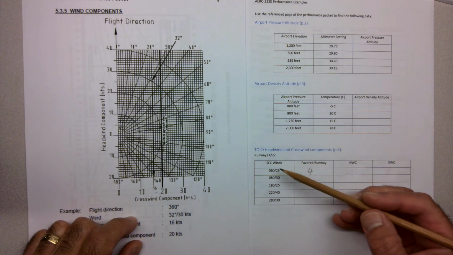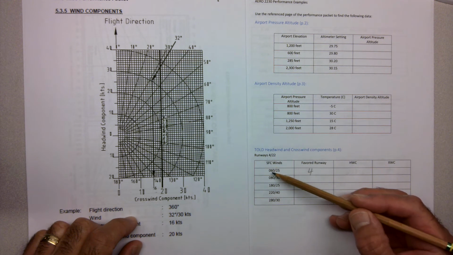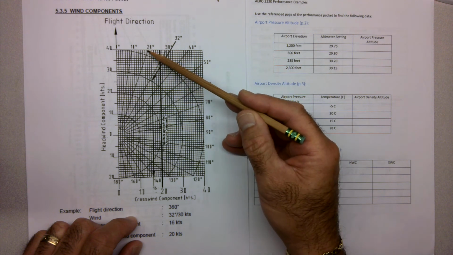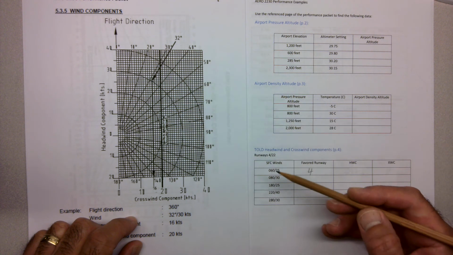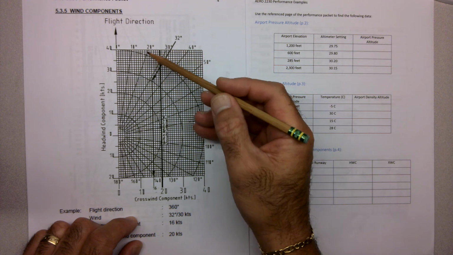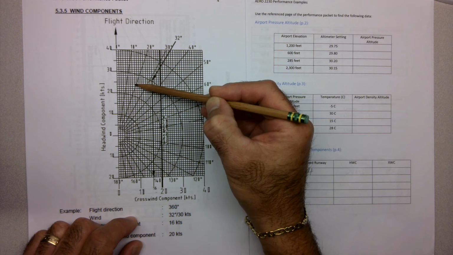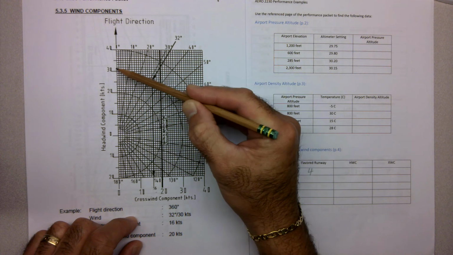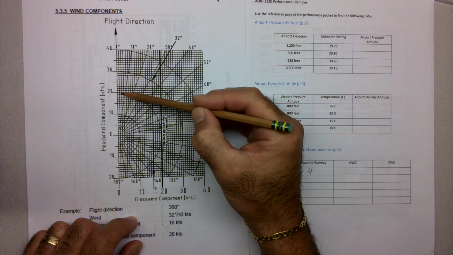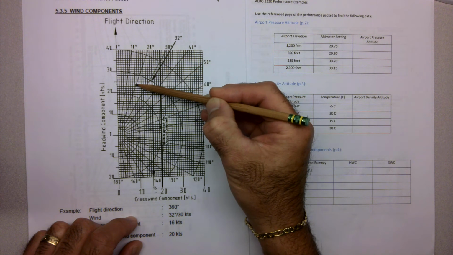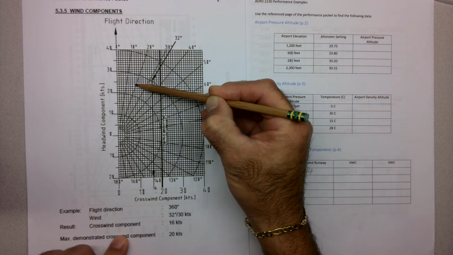So the difference is 20 degrees between the runway heading and the wind direction. So we find the spoke that represents 20 degrees. And the wind speed is 25 knots. So we draw a line straight down halfway between the arc that represents 30 knots and the arc that represents 20 knots. So straight down to halfway between those two arcs.